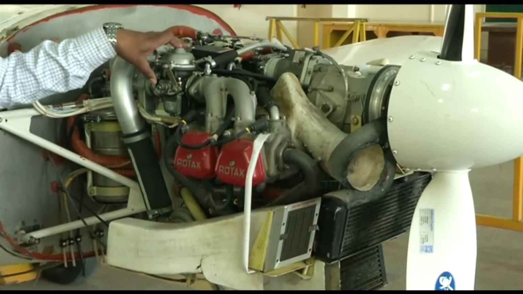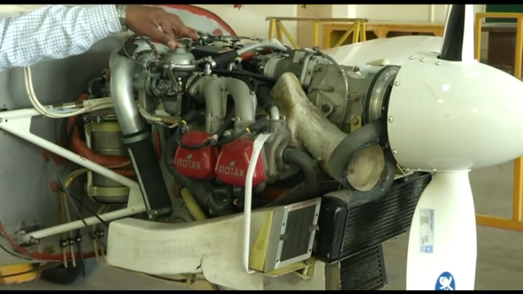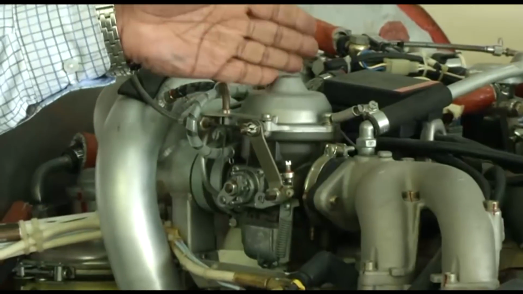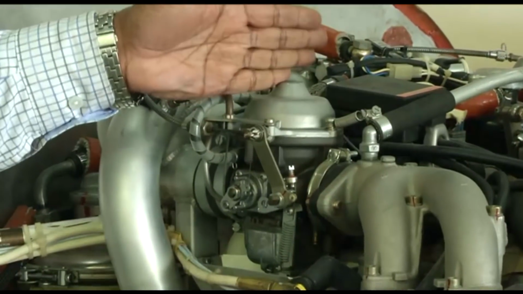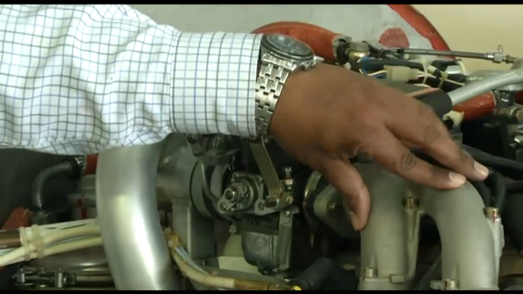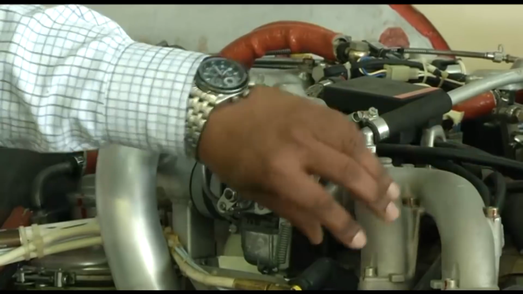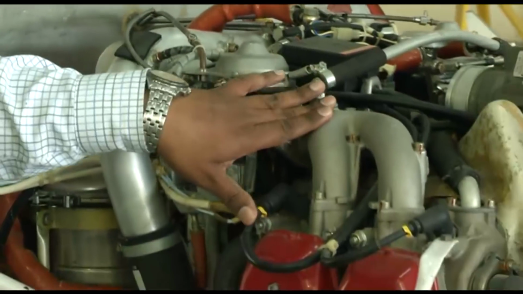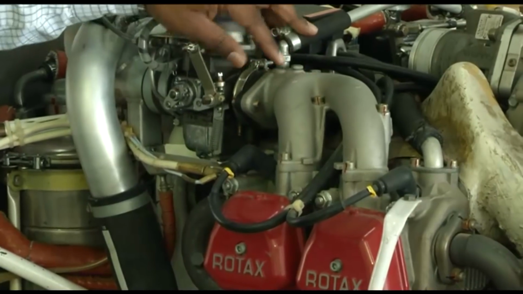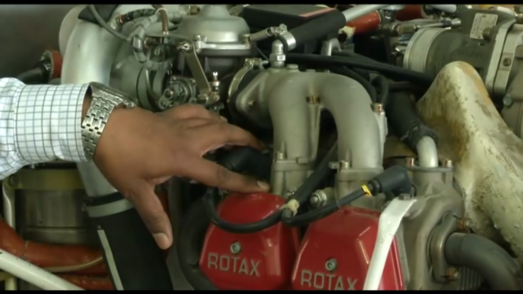This is a Rotax 914 engine. Just after the fuel air metering unit, the air comes out through these intake manifolds to the cylinders. This is a downdraft induction system, where the air comes to the inlet port of the cylinders.